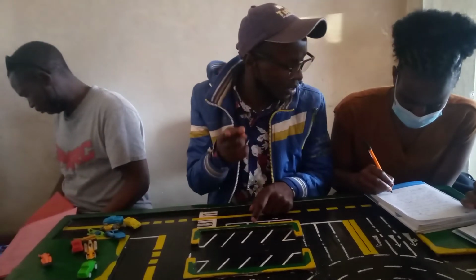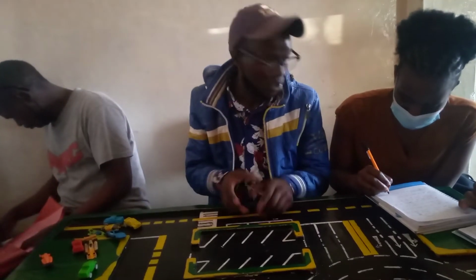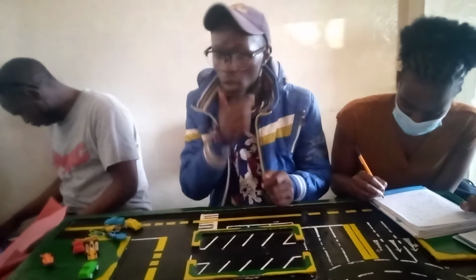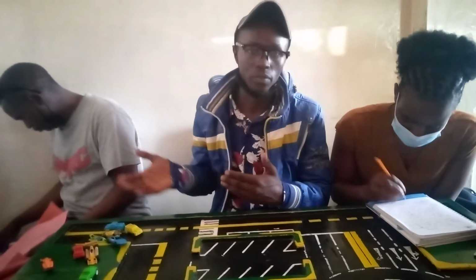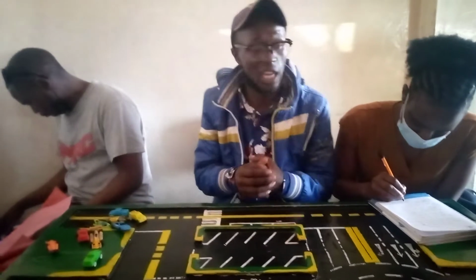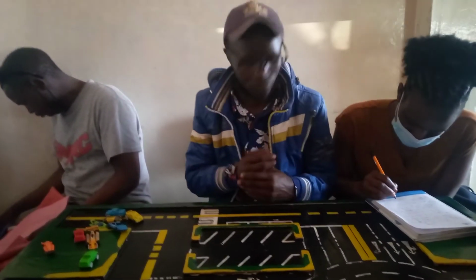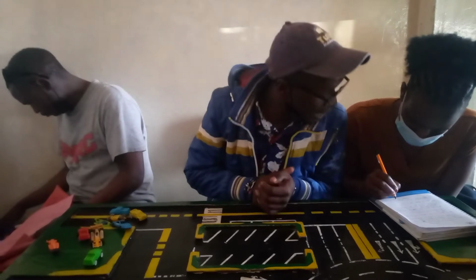Name number 2 is called straight parking. With a reason, we park straight. Vehicles are parked straight. They are not parked at an angle. Good.